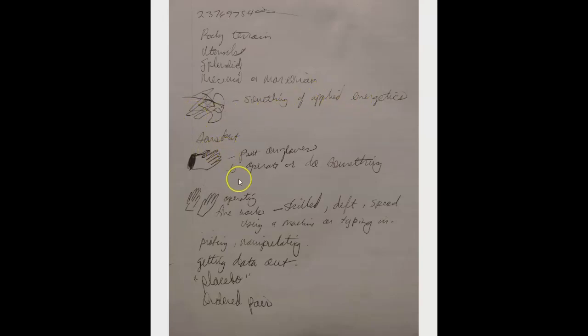Some of this stuff is surprising to me, so I'm just here to show what the output was. So puts on gloves to operate or do something. Now I had this image of someone using their hands in a skilled fashion, like very professional, intent, working on something, almost like at a work table. Deft speed, using a machine or typing in. Probing, manipulating, getting data out. Order, pair, and all this stuff kind of comes up.